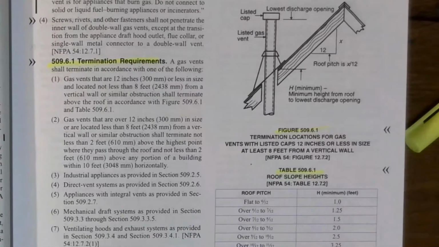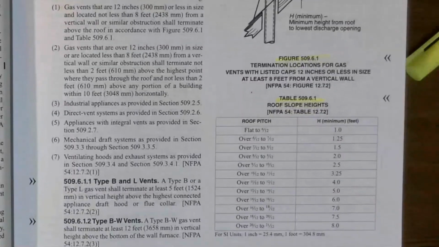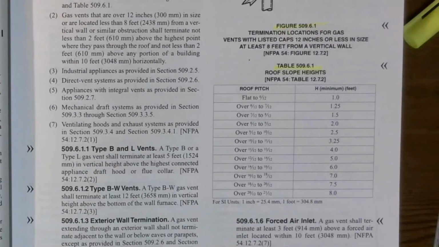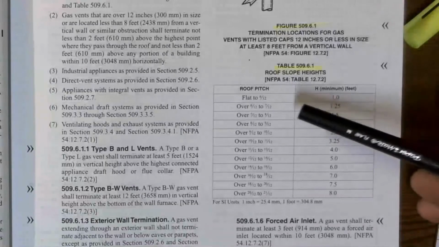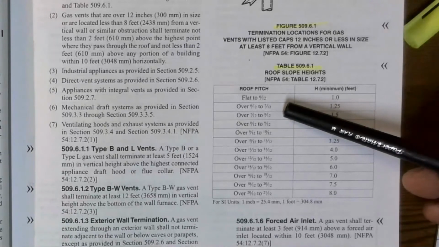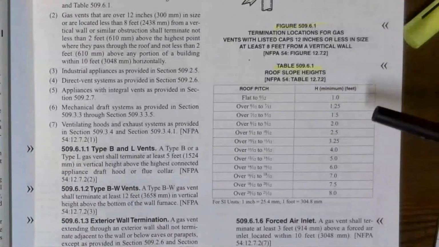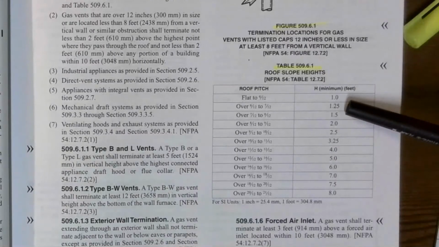And then you go through here and you're like, all right, well, what's my roof pitch? And then here's your minimum height. So a pitch of a roof that is 6/12 to 7/12, the minimum height is 1.25 inches. Now that's not much of a pitch. You know what I mean?